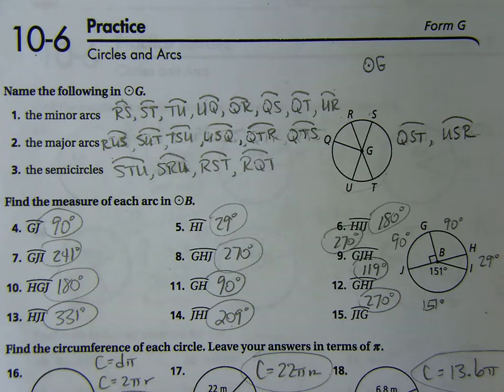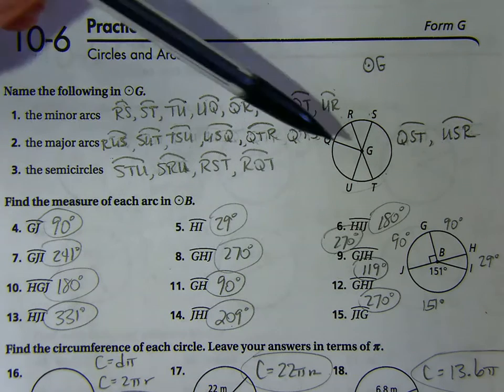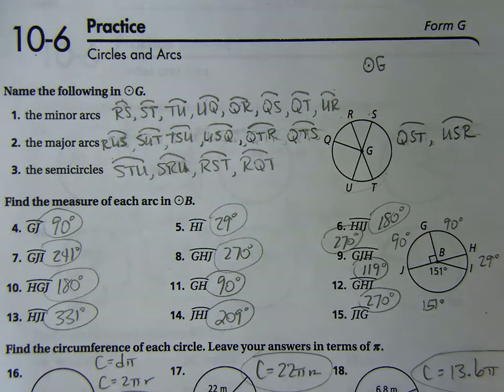Circles and arcs. I'm going to start by naming arcs. This circle would be circle G. That's the way we would name it, with its center and a little circle symbol in the front. Now when I name minor arcs, which are less than half the circle, they're named with 2 points.